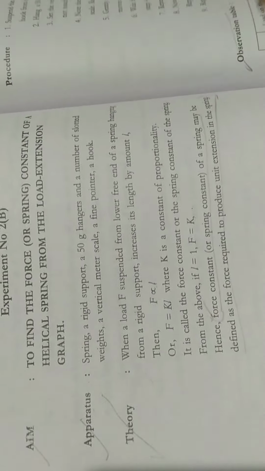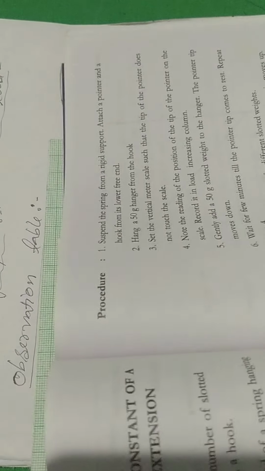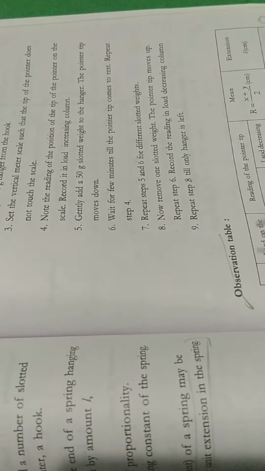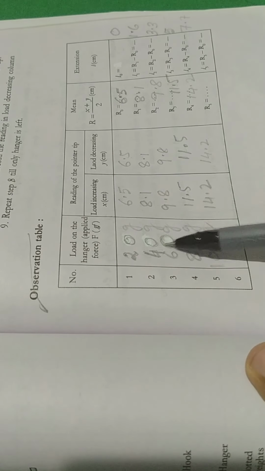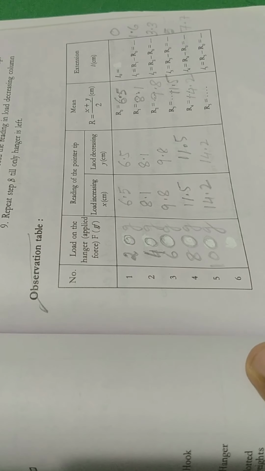Then you also have to write the procedure. The procedure, whatever is there, you write as it is. After that, on the ruled paper you have to draw this table exactly, and also write the corresponding values. All is given here.